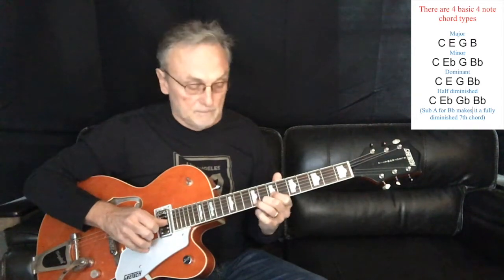So now let's move on to the last of the 4 chord types, what's called half diminished. We're going to start with our diminished triad that we've learned already: C, E flat, and G flat. But we're going to add a B flat on top of that: C, E flat, G flat, B flat. So it sounds like this. That's a half diminished chord.